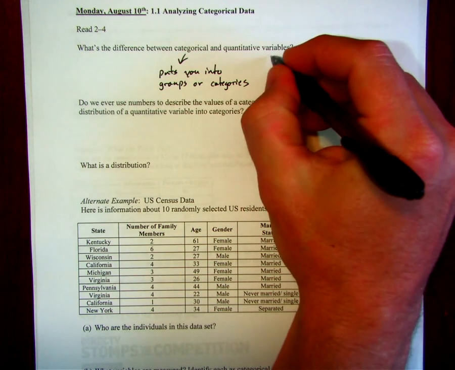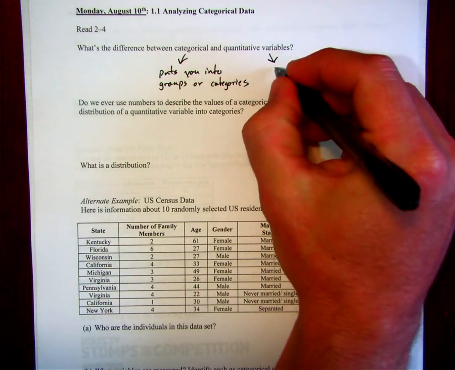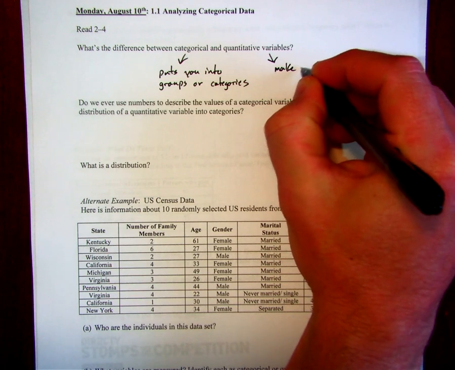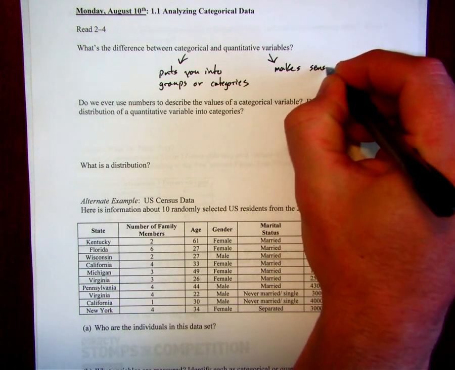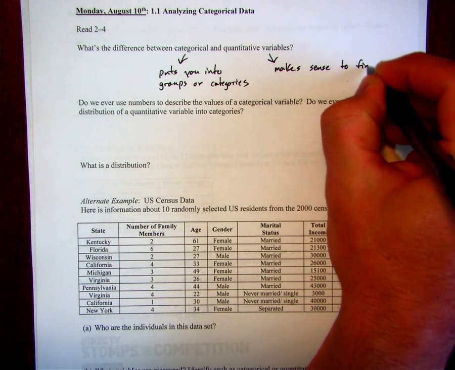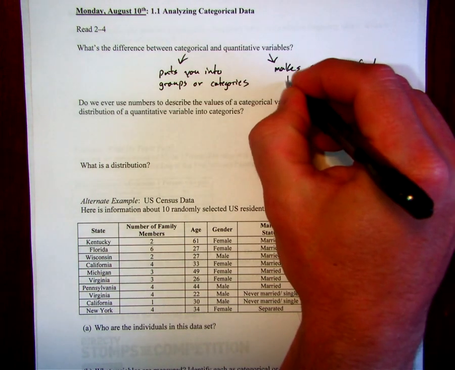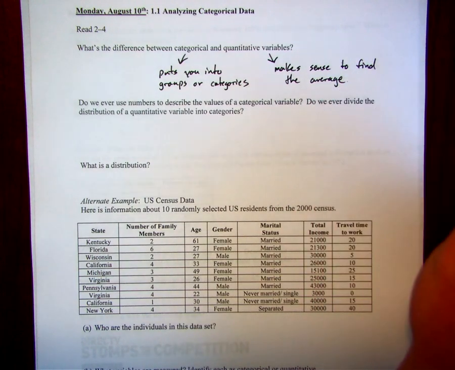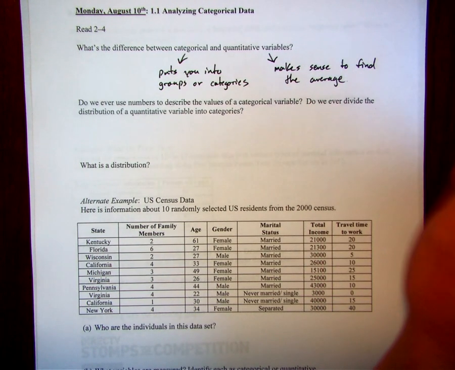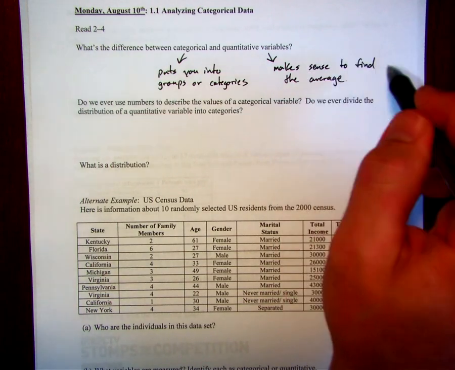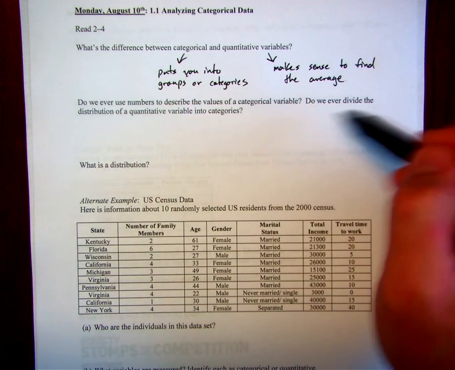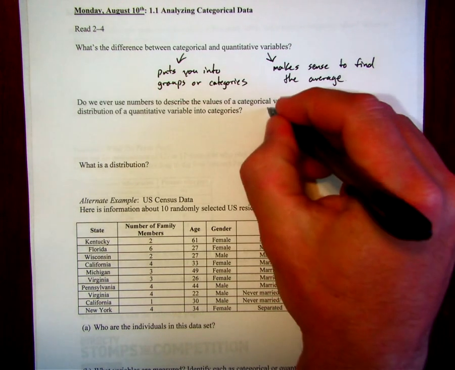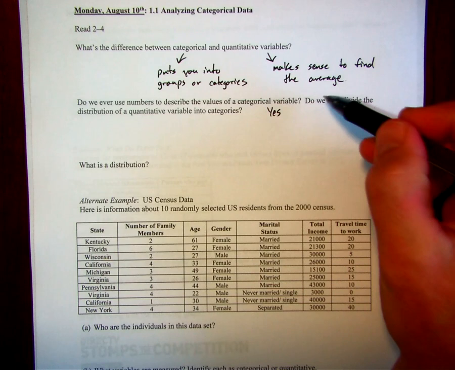Quantitative variables. I think the trick with this one is that you have to remember, does it make sense to find the average? All right, that's how you can usually tell the difference between categorical and quantitative. Now, the reason why we say it doesn't make sense to find the average goes with this next question right here. Do we ever use numbers to describe the values of categorical variables? Well, yes, we do. What are some examples of that?